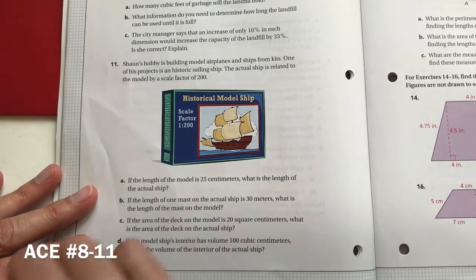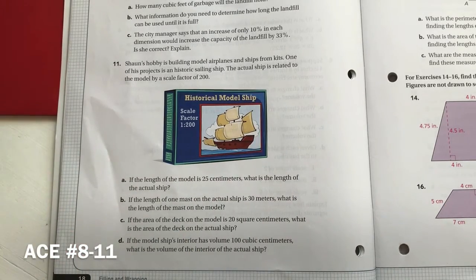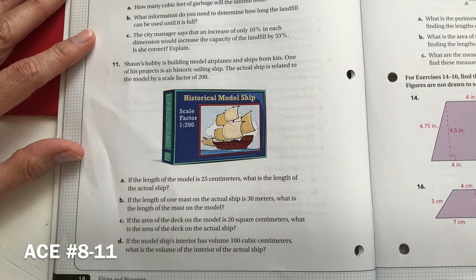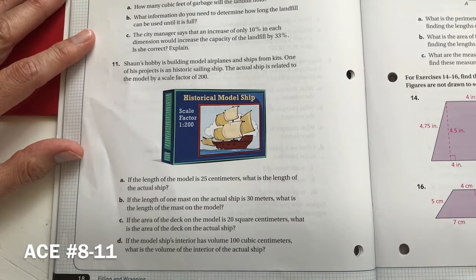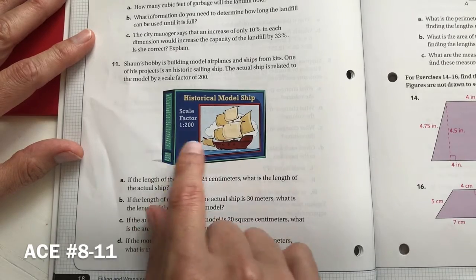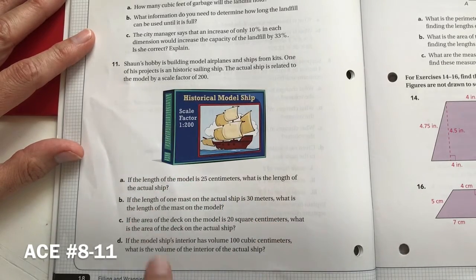And number 11. Sean's hobby is building model airplanes and ships from kits. One of his projects is a historic sailing ship. The actual ship is related to the model by a scale factor of 200. So the model is size 1 times 200 to get to the actual ship. So you have these questions.